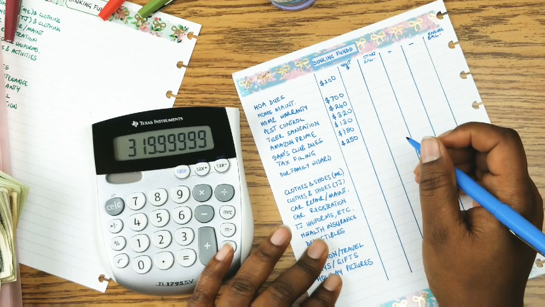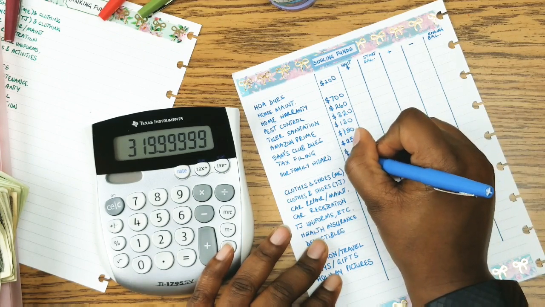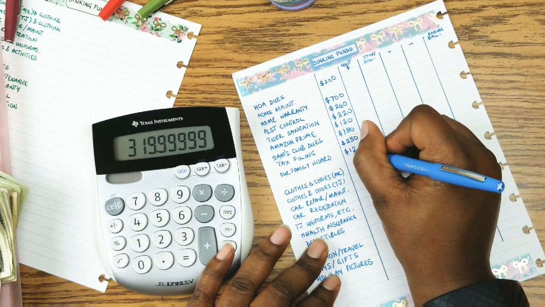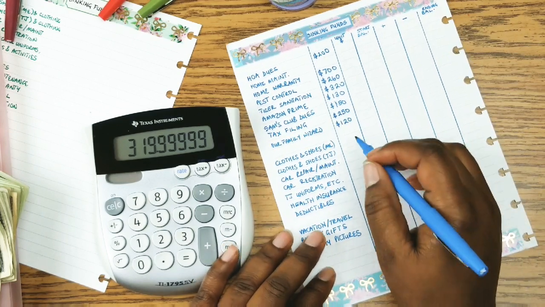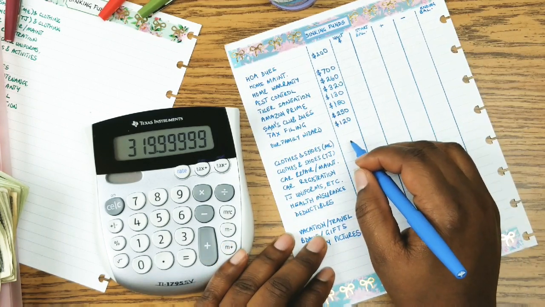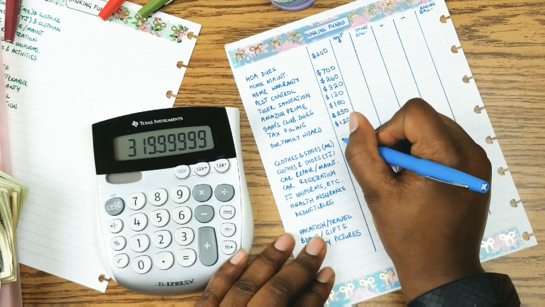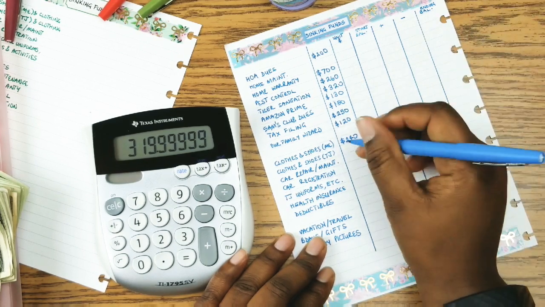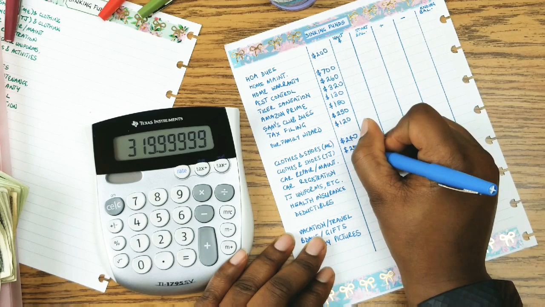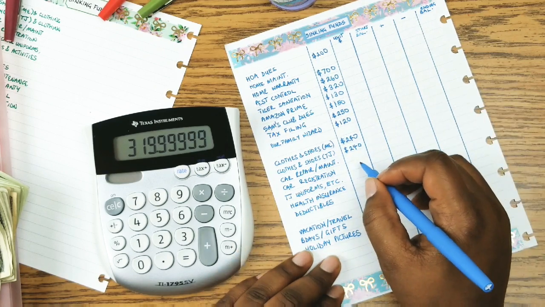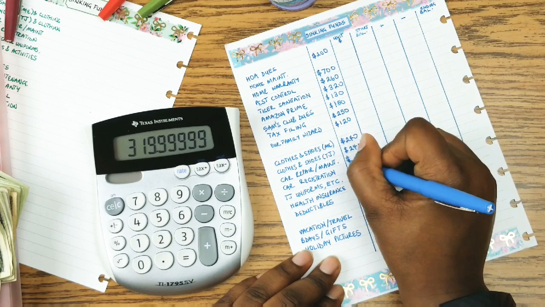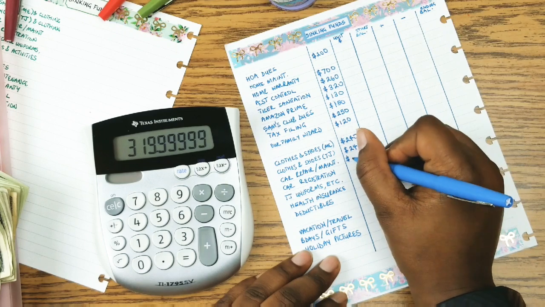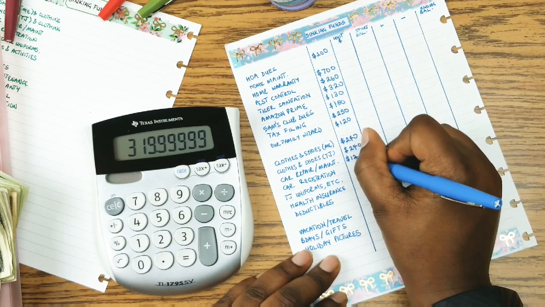Our Family Wizard, the means of communication between the boy's father and myself, is $120 per year. Clothing and shoes, I'm going to write $240. That is not correct, but let's see. Same thing for him, also not correct. Car repair and maintenance, I am going to budget, let's see, I spent what, $3,000 last year? I'm going to budget $1,200 this year.